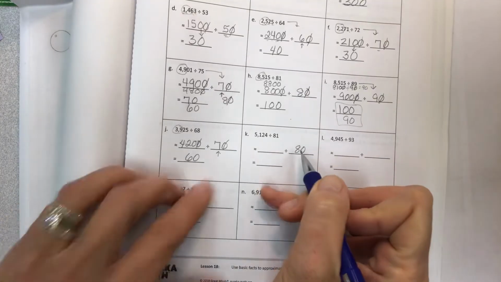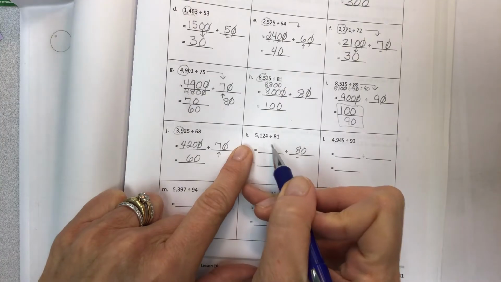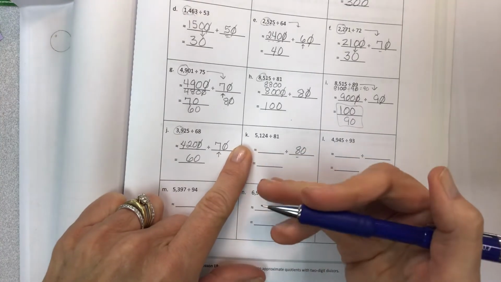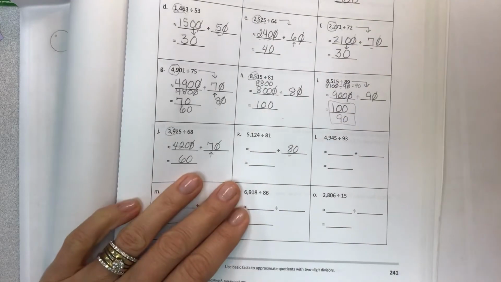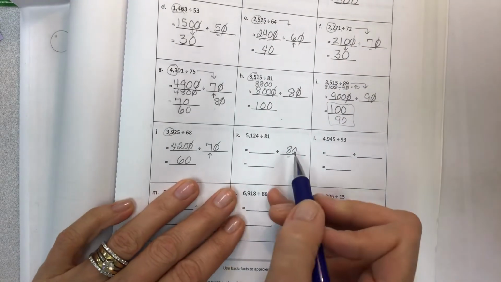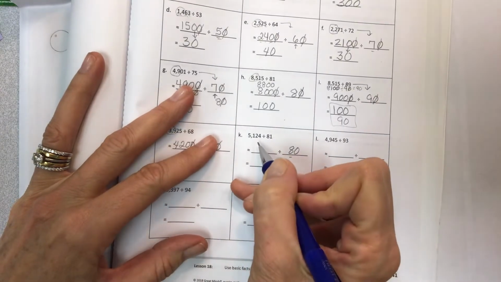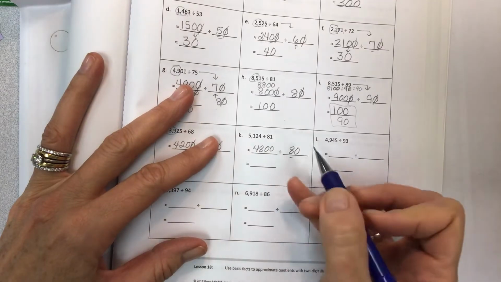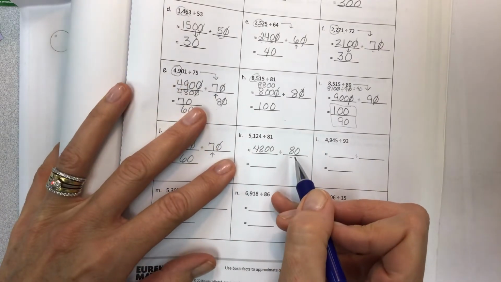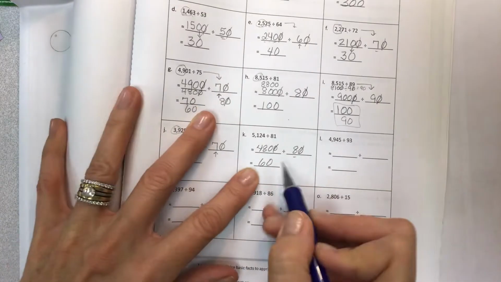Rounding the divisor first, and then choosing a multiple of 8 that's close to 51. And again, should we go with the 6 times 8 for 48, or should we go with the 7? 6 or 7? So what do you think? Let's go with 6, and we'll change it to 4,800. So you have options. People will take it and offset and then divide. Okay?